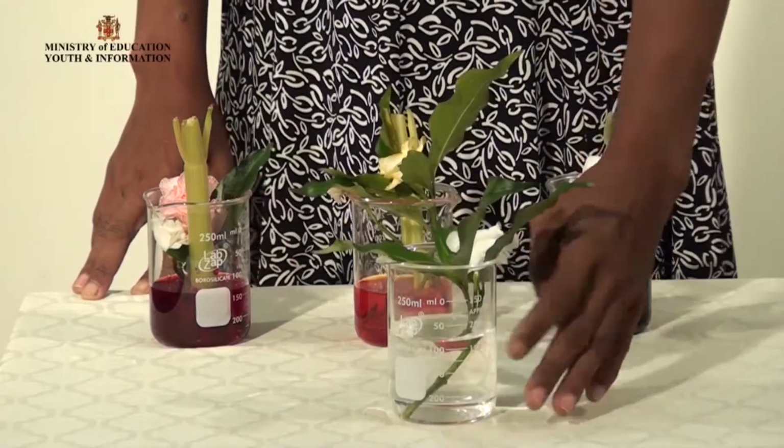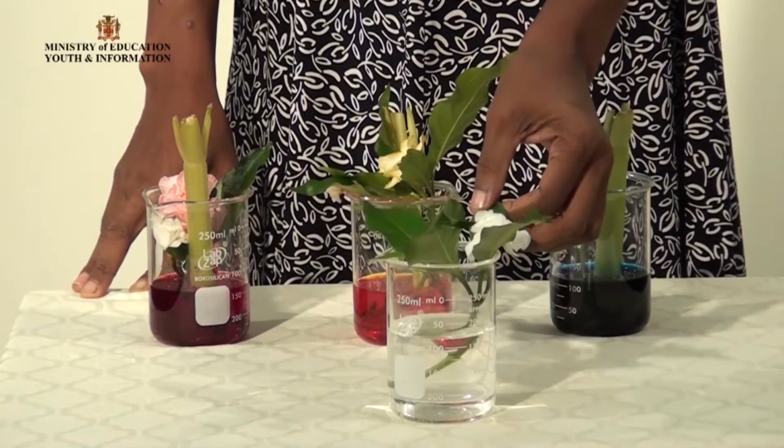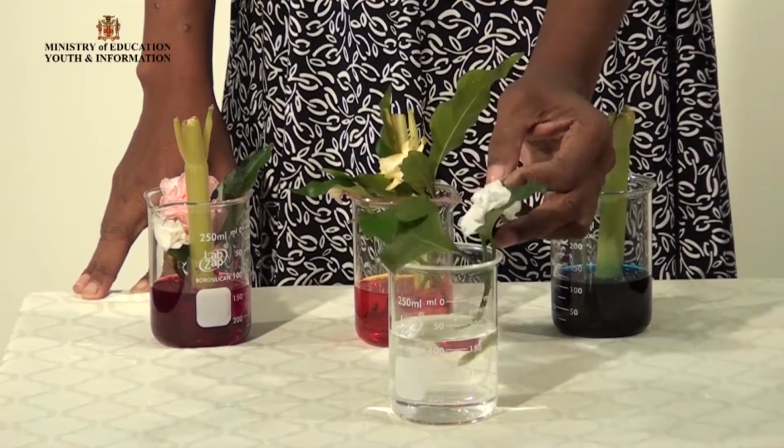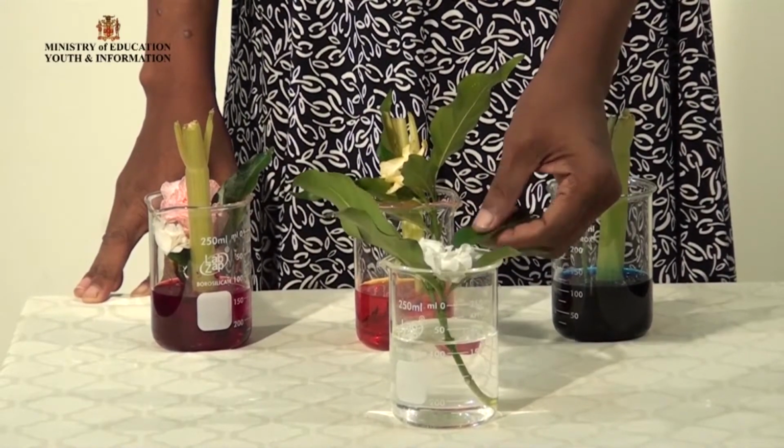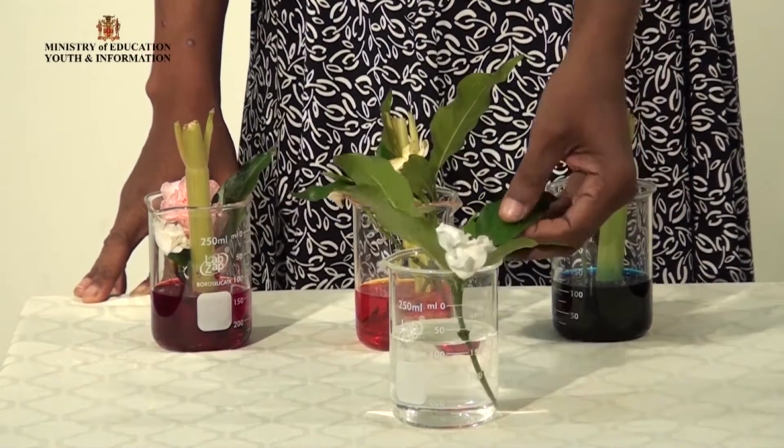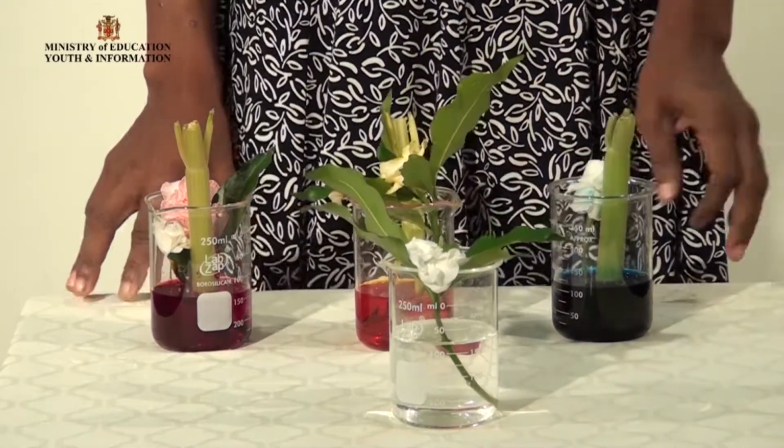Today we're in grade 4 looking at plants, and especially looking at the function of the parts of the plant. Now I have here a plant, and the flower of the plant can be seen, alright, and we have placed the stem of the plant in some water.